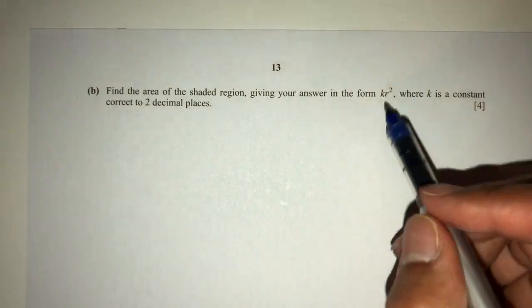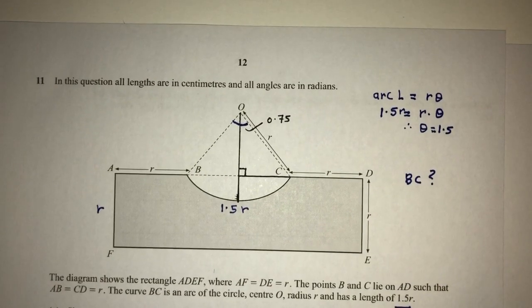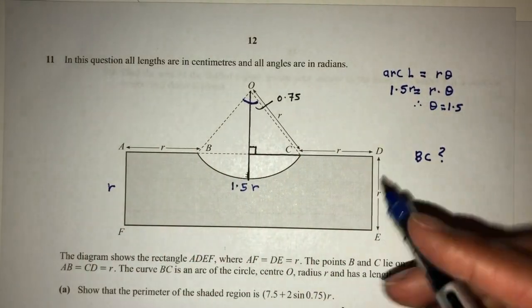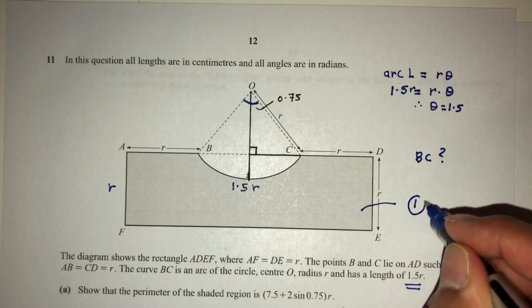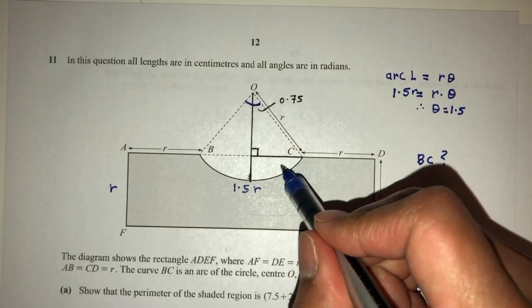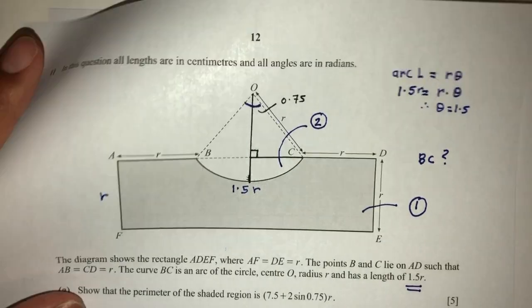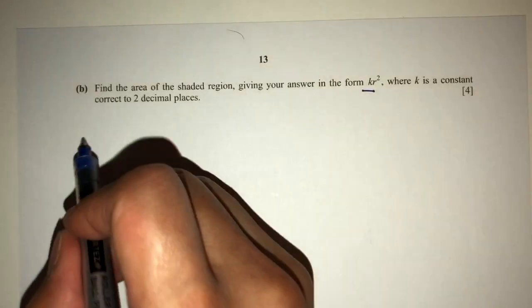Now let's move on to part B. Here we have to find the area of the region, giving my answer in terms of k r squared, where k is a constant, correct to 2 decimal places. First, how do you think you're going to find the area? We can first find the area of the rectangle. Let's call this number 1. It is the whole area. And then we can minus the area of the segment, number 2. Okay, so let's do one by one.